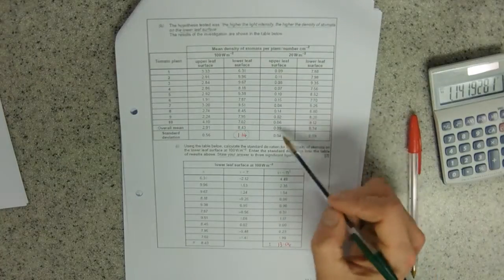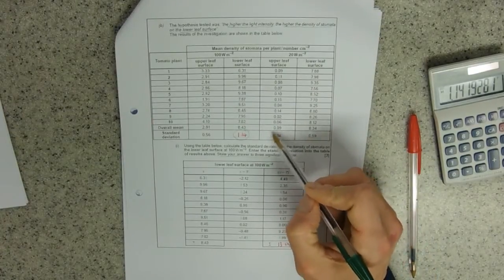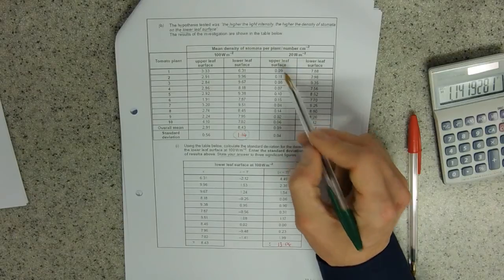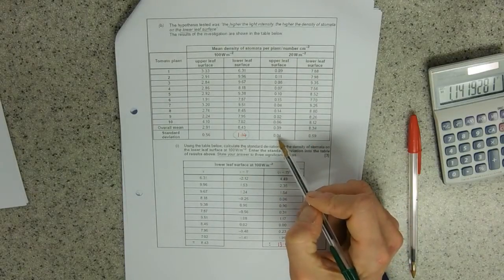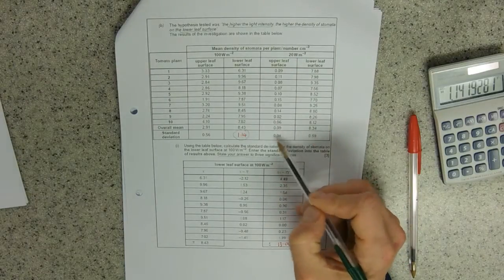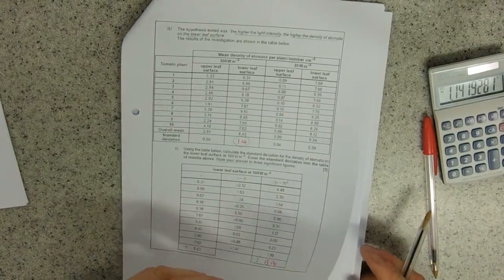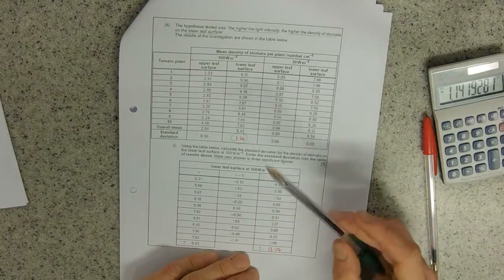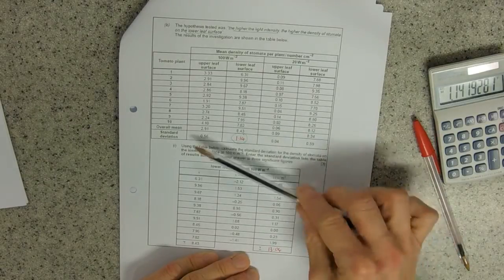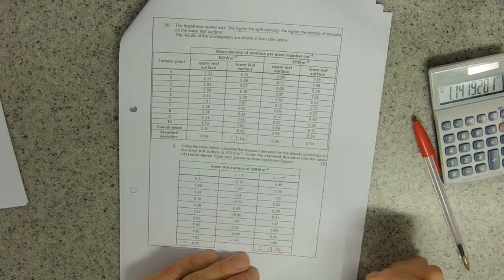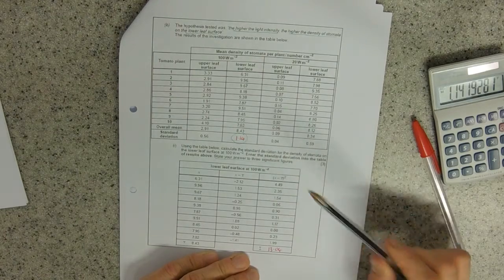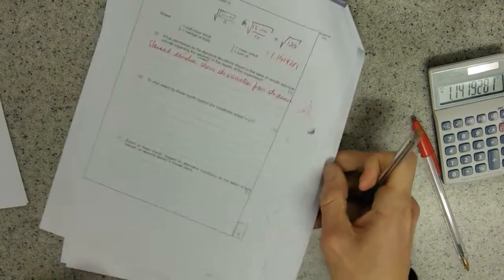And we could go down here, we could say our most reliable result is our low light and upper surface. And if we gave some numbers, that would also help as well. So this is an AO3 skill, which is, we've calculated some numbers and we're inferring the standard deviations and the reliability from there.